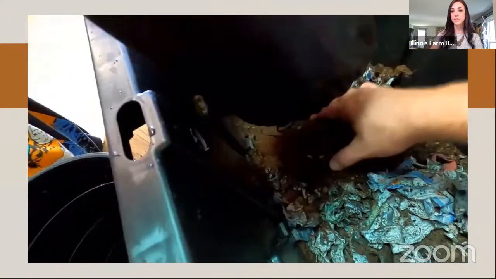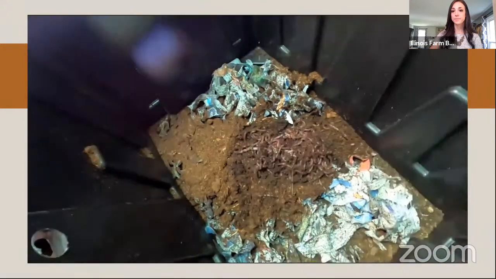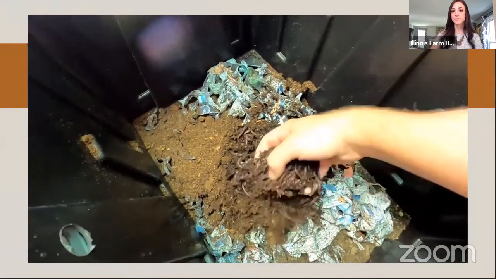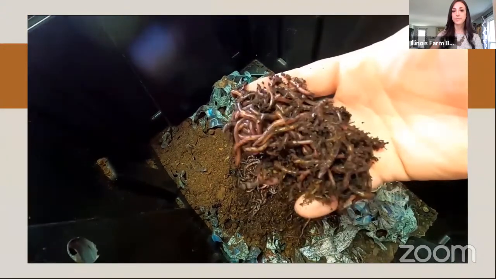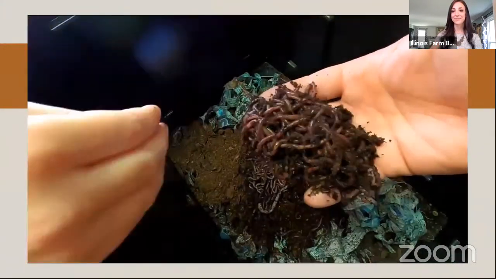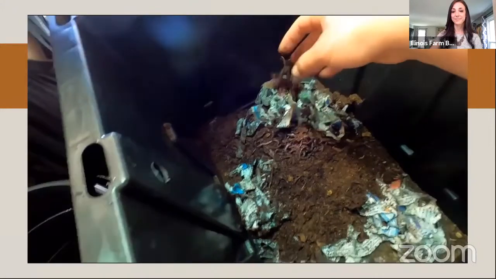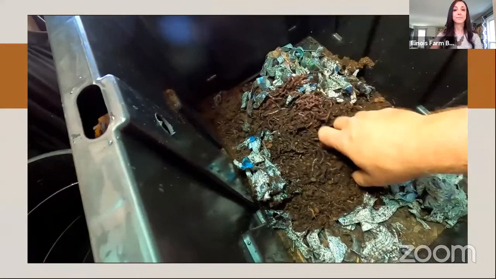Okay. So, wow, look at all of them. What? So those are our worms, and we're gonna get them to work here very quickly. I can tell already we definitely need to get some more newspaper in here, which we'll do.